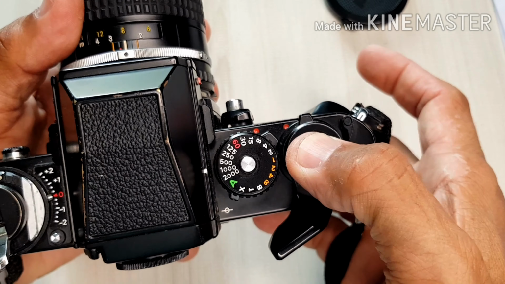We have to understand that this camera has a so-called built-in TTL or through the lens metering. Okay, so therefore you need to look into this viewfinder. You can see there the exposure for you to know. Actually, in this one there are negative and positive signs.